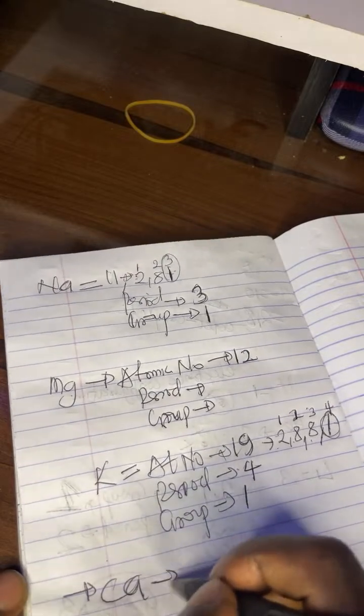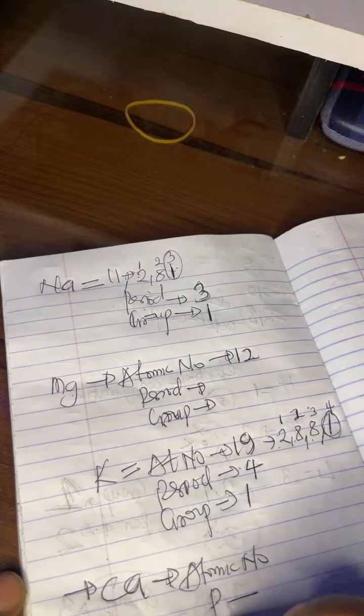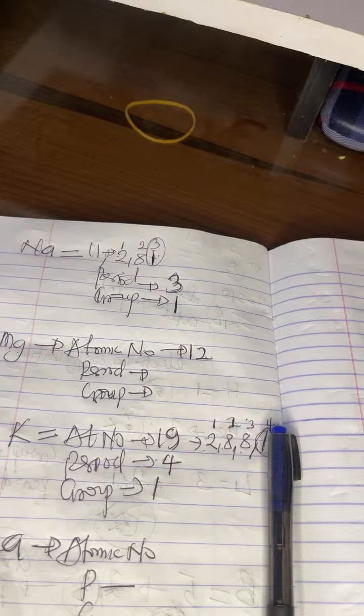Let's do one more. Calcium. What's the atomic number? What's the period? What's the group? How is calcium 21?